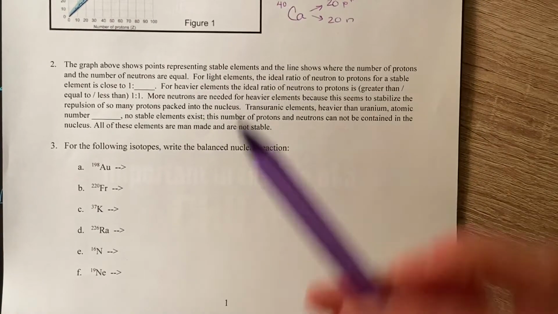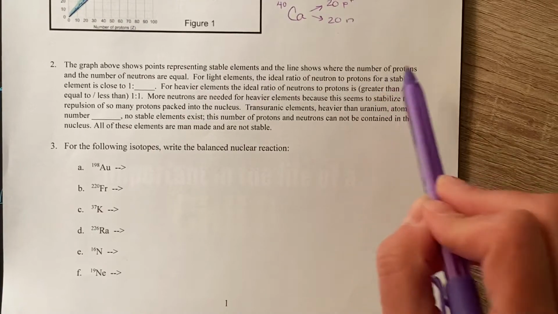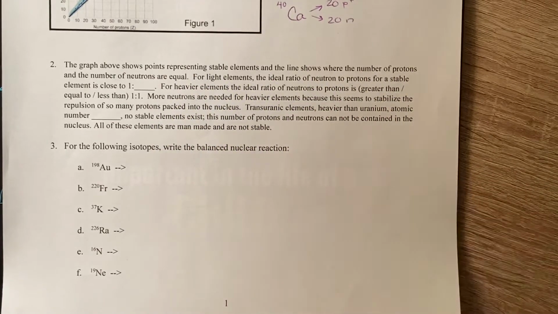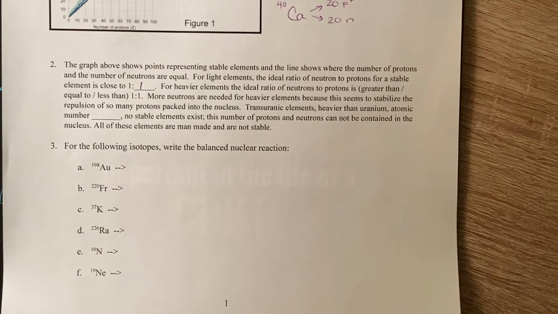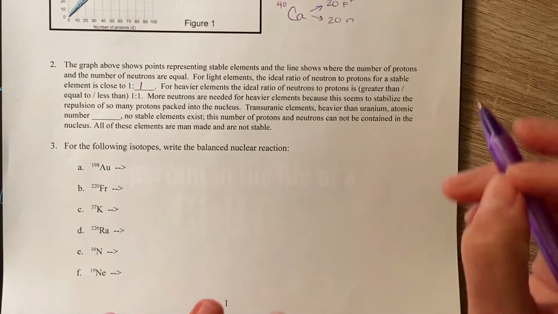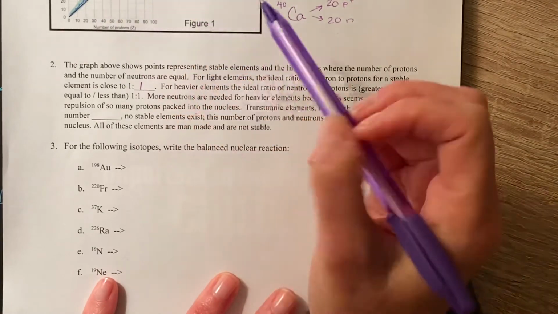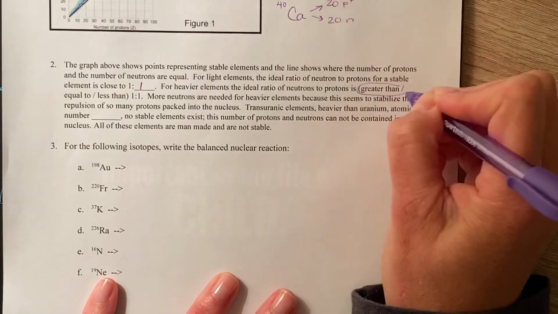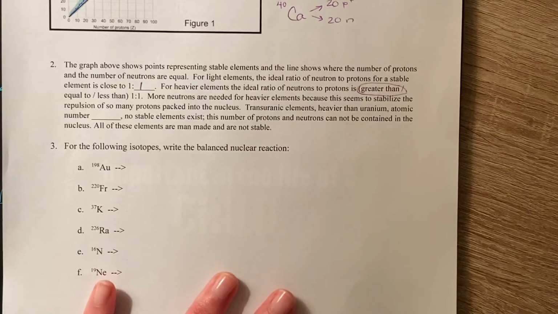The graph above shows points representing stable elements, and the line shows where the number of protons and the number of neutrons are equal. So for light elements, the ideal ratio is close to 1-to-1. For heavier elements, the ideal ratio of neutrons to protons is greater than 1. So we're starting to get more neutrons than we have protons.